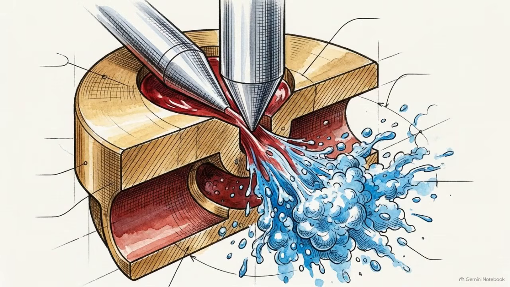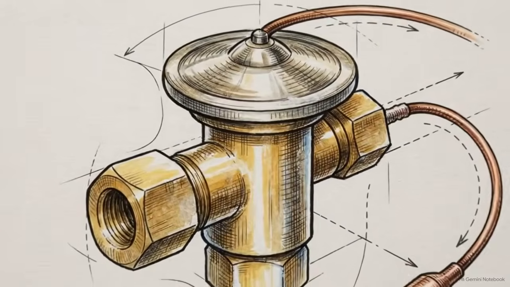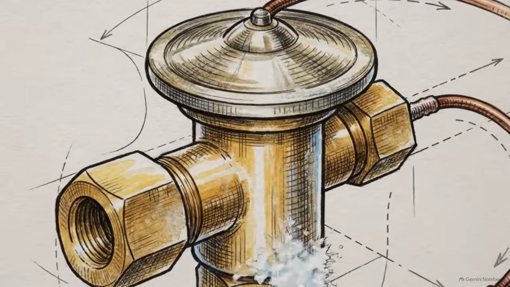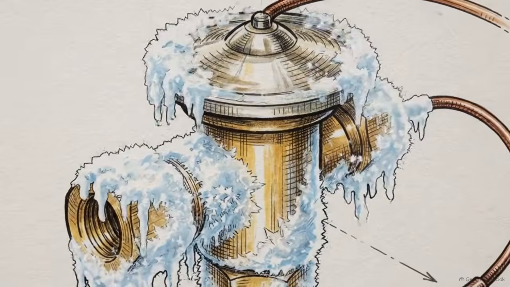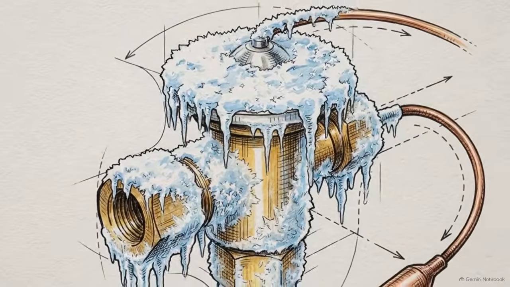This phase change lowers the saturation temperature of the remaining fluid, rendering it cold enough to absorb heat once it enters the evaporator coil. The expansion valve continuously calculates and meters the exact mass flow of refrigerant required to match the fluctuating heat load of the evaporator.